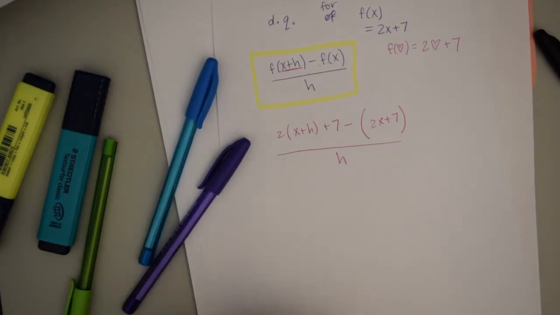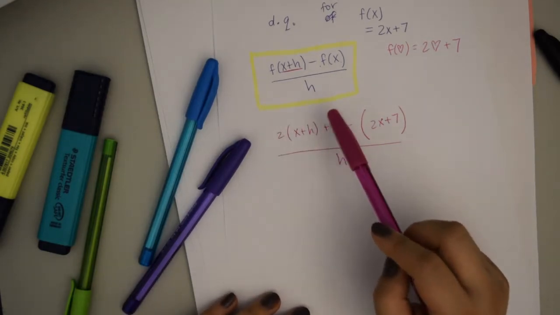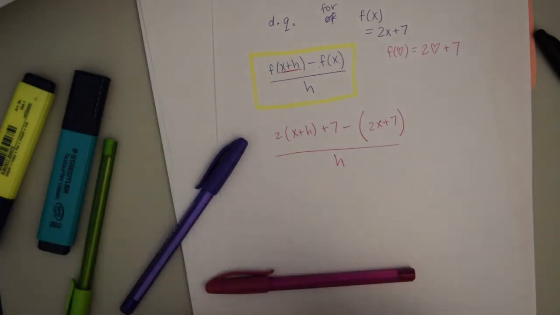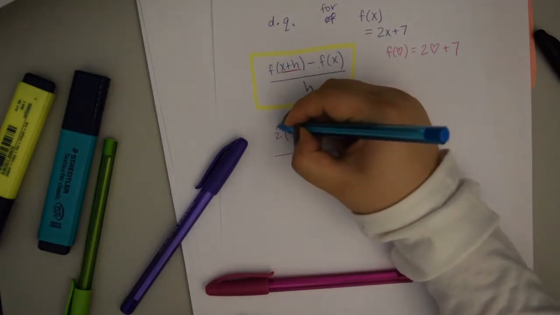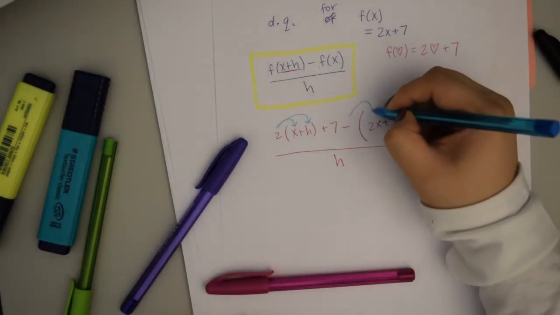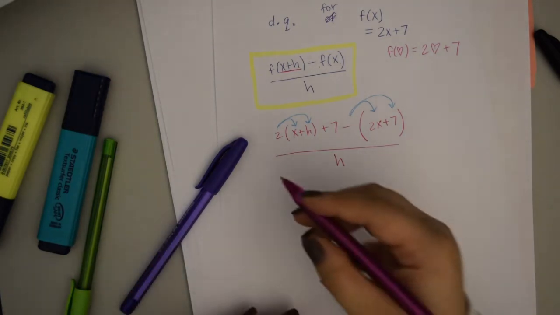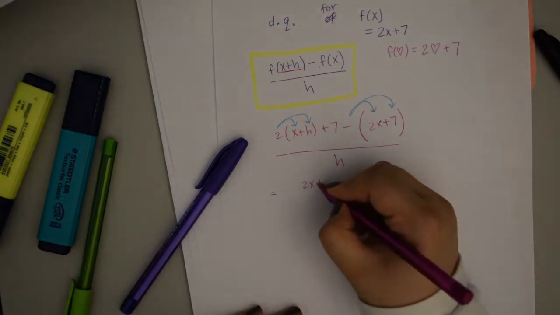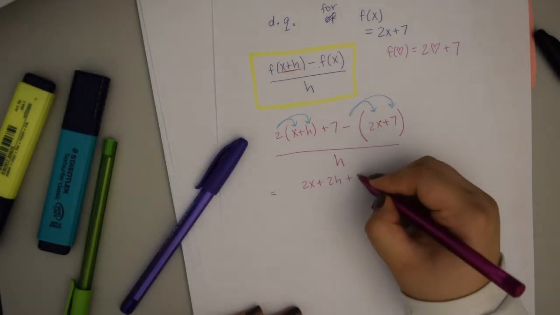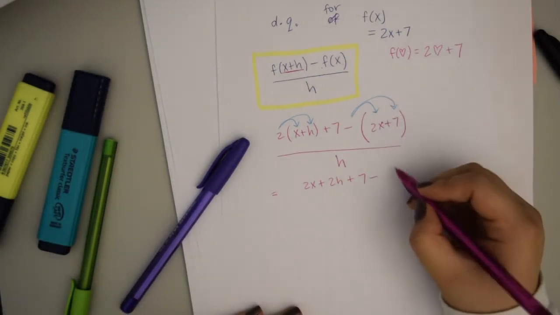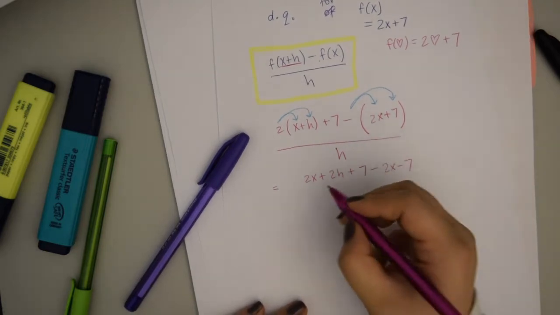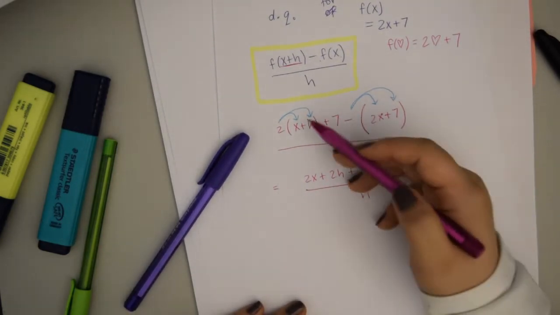So now I'll just go ahead and expand this out. This minus can be distributed. So 2x plus 2h plus 7 minus 2x minus 7 all over h.